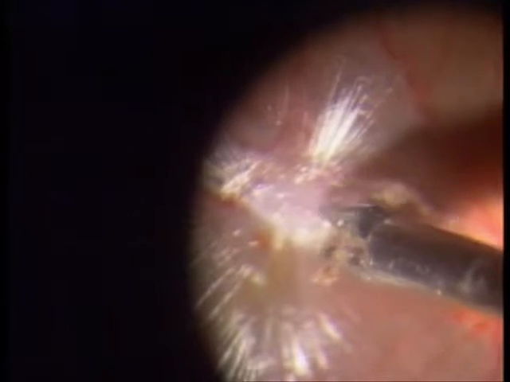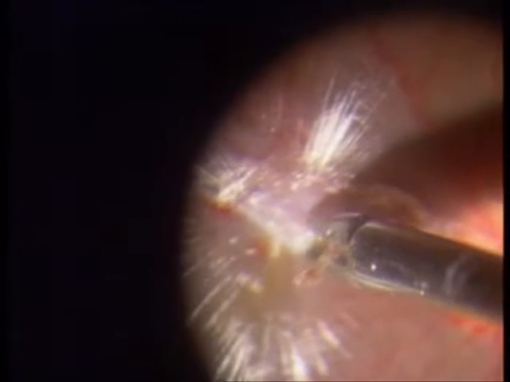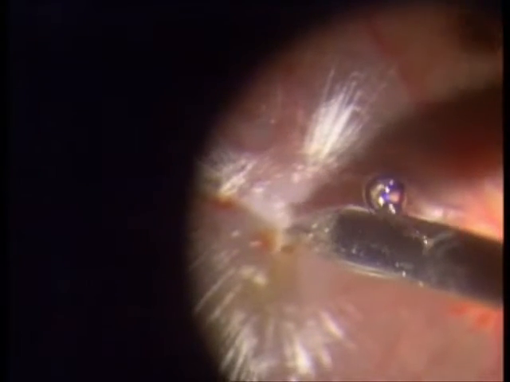Once we have a firm edge, we grasp it with a forceps and again peel it off in a tangential fashion. With the triamcinolone, the visibility of the membrane is much better. You can see these fine petechial hemorrhages created over the retina as we remove the membrane.